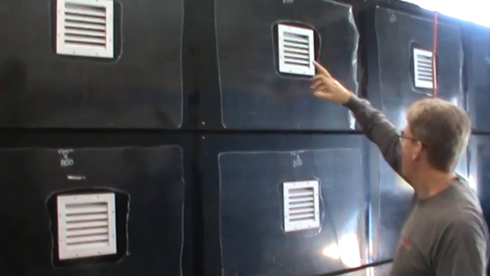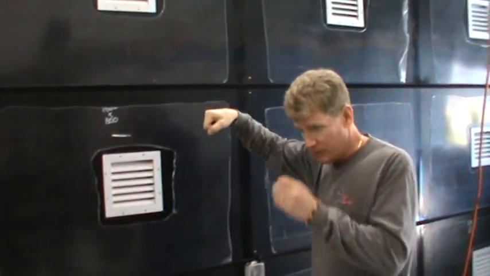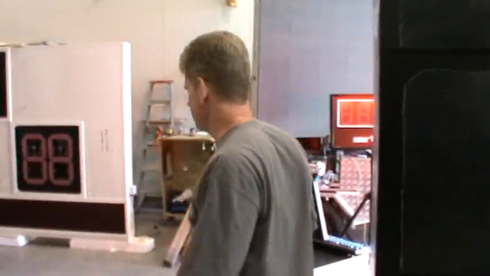You've got lifting lugs on top. Pick the lifting lugs up with the spreader bar, sit it on the truck. When it arrives on site, pull it off the truck and drop it into place.